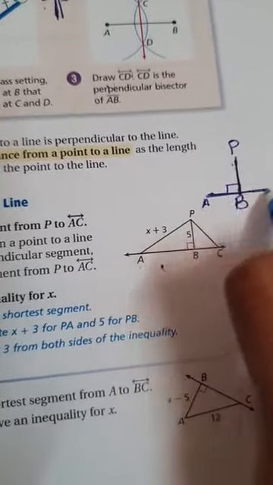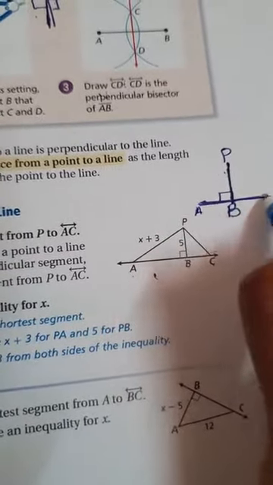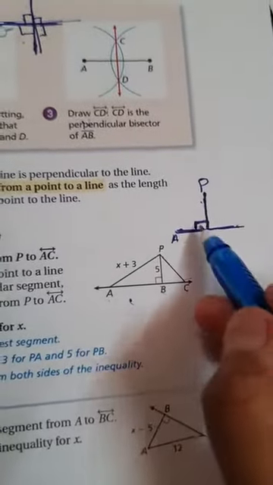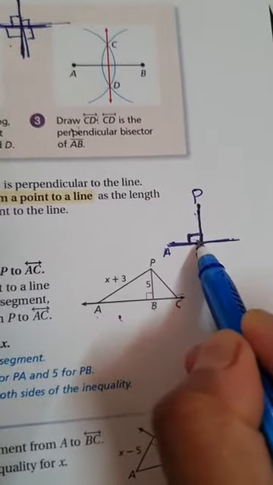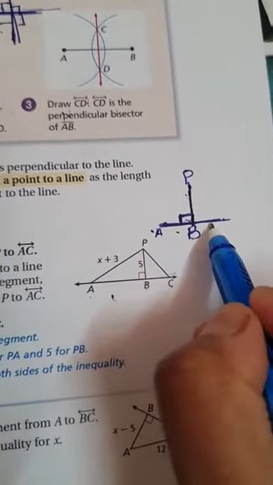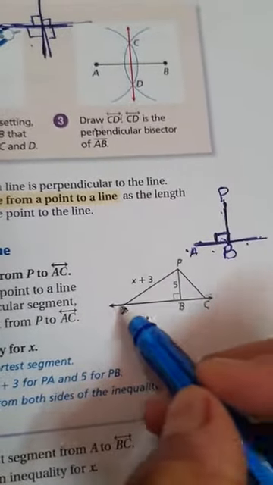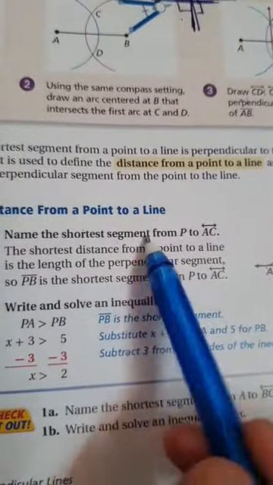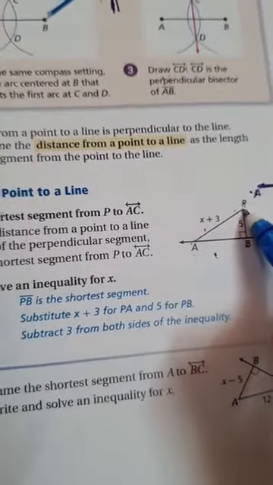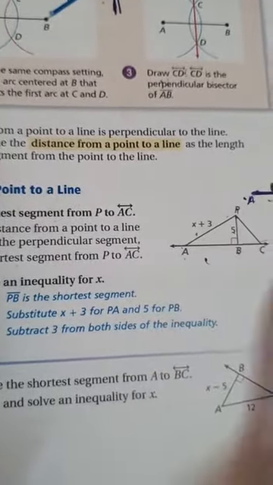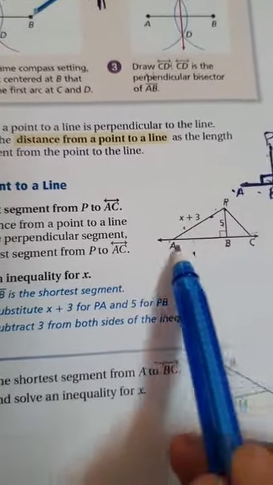So here these are perpendicular segments, right? Because they are making right angles. Wherever you see this symbol, it denotes a right angle, which means these are perpendicular to each other. Now the distance from A to P is x plus 3 and the distance from P to B is 5. The question: name the shortest segment from P to AC. So this is P, and they want you to find the shortest distance, the smallest length, from P to AC.